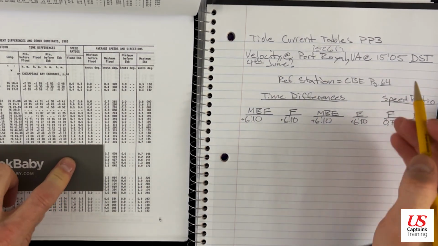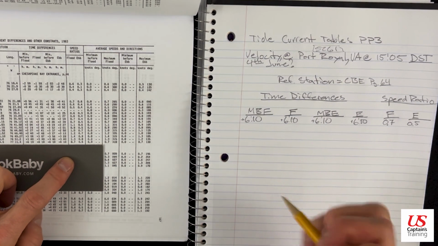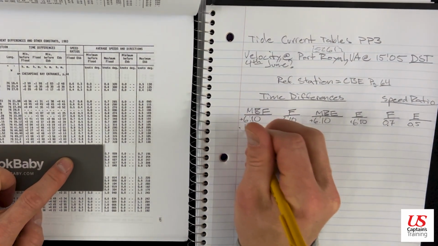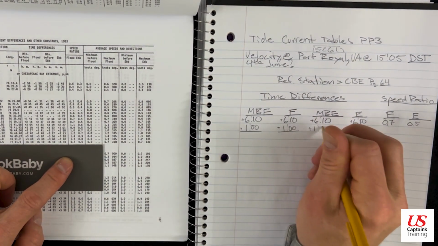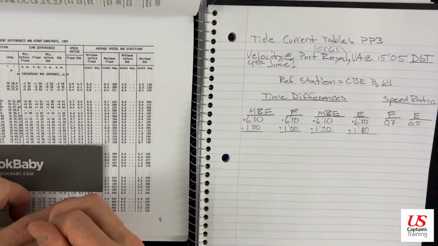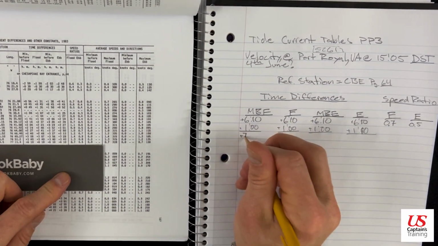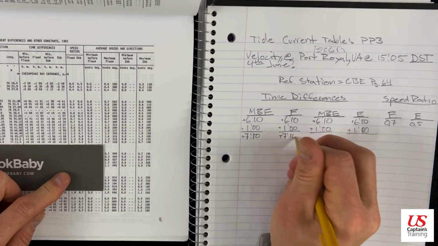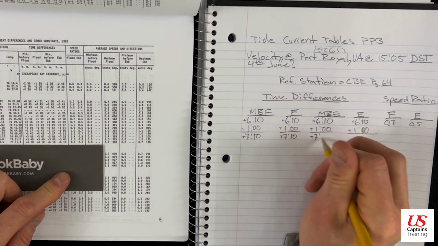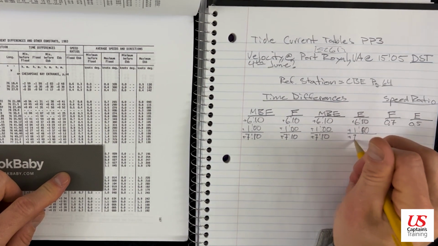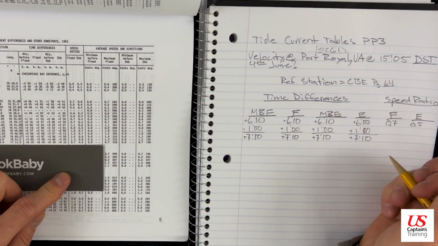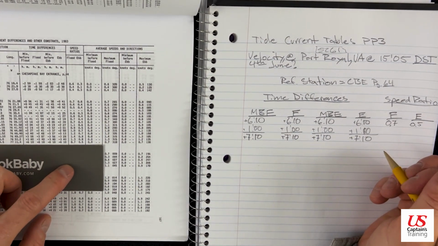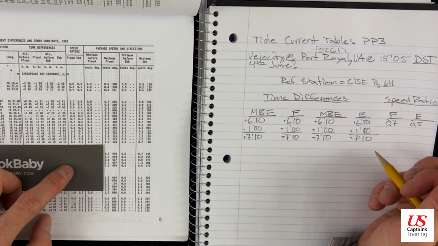And let's put in DST right now. We need to add an hour to all of these. If we add an hour, it's pretty simple, straightforward. It's going to be 710. Plus 710. 710. Okay, now we're set up for basically anything that comes our way.